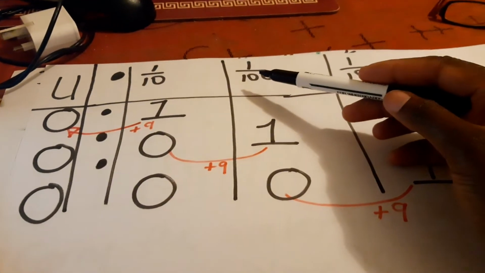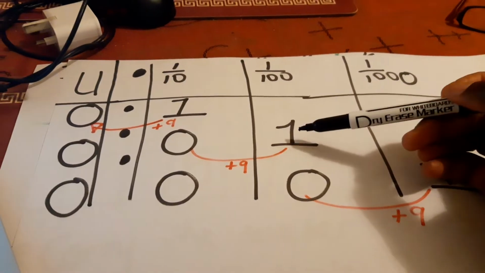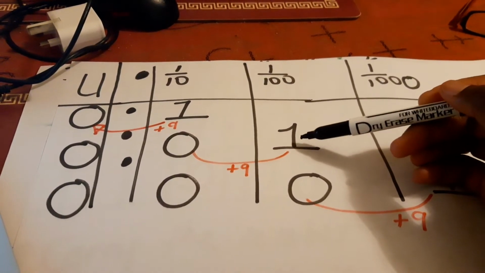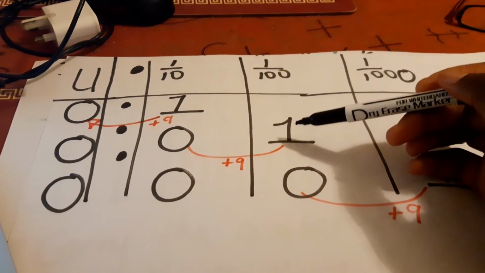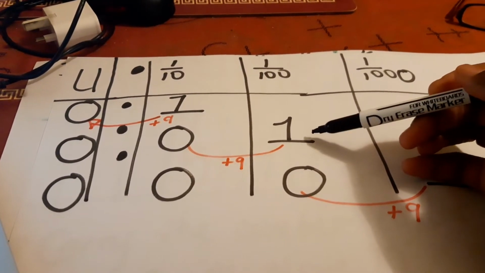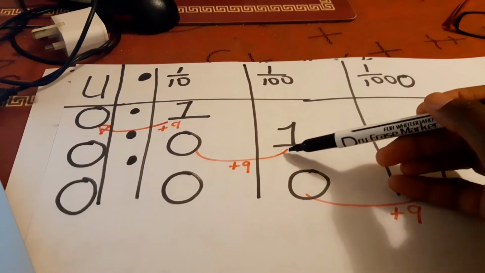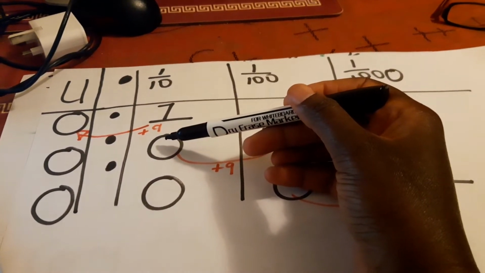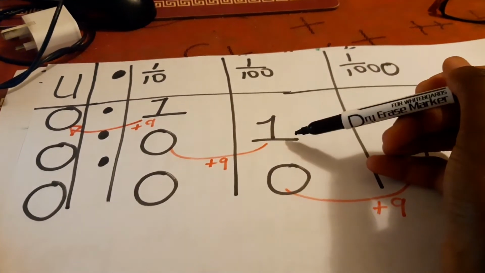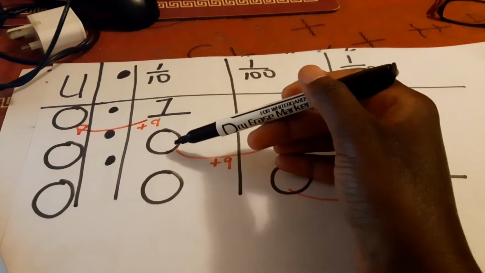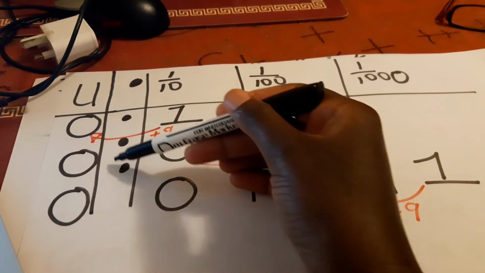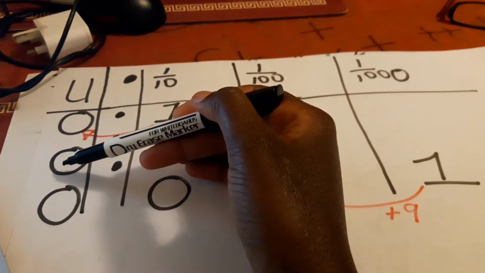Same thing here in the hundredths column. When you're counting 1/100th, 2/100ths, and when you get to 9/100ths, you don't write 10/100ths. You write 0, and then you move the 1 to the next column on the left. So 10/100ths becomes 1/10, and then 10/10ths becomes a unit.